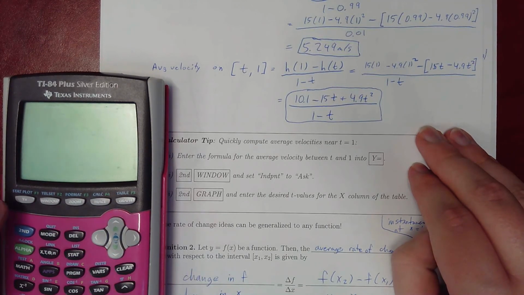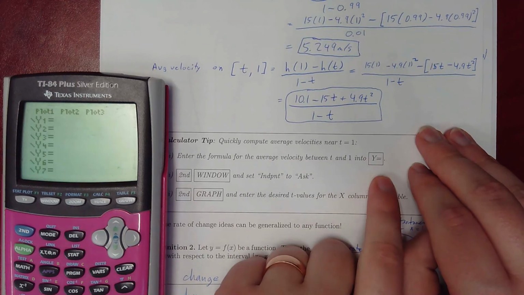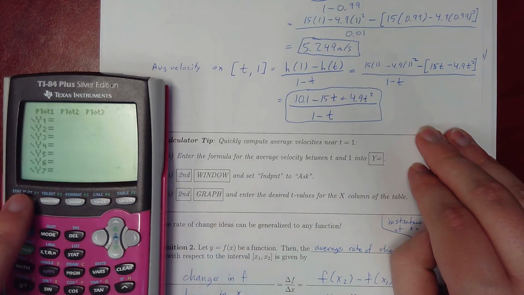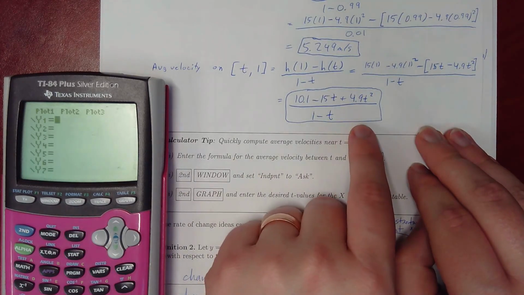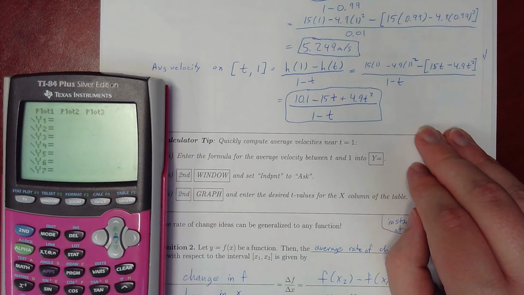So what we're going to start off with is putting in our function. In the y equals menu, we'll type in the formula we just found for average velocity. We'll use parentheses to encapsulate the numerator and denominator. So we have 10.1 minus 15.